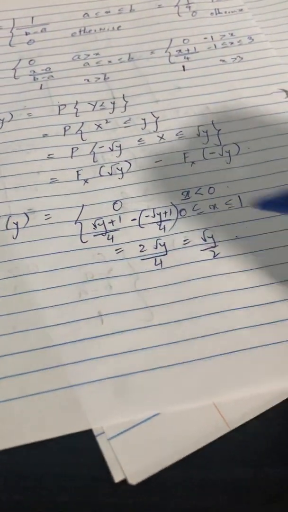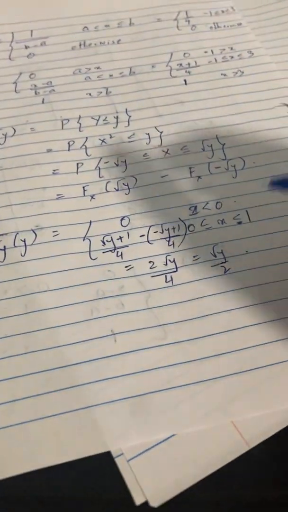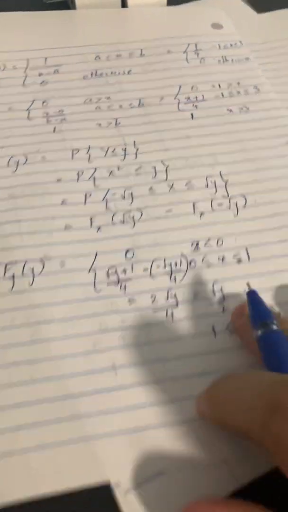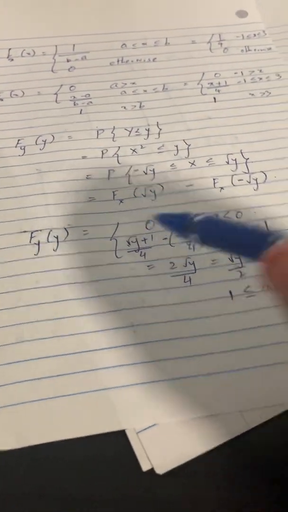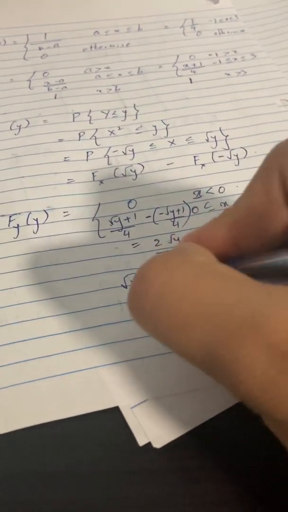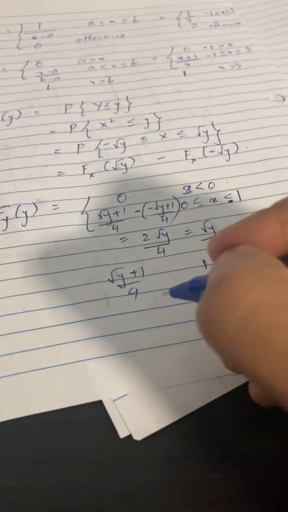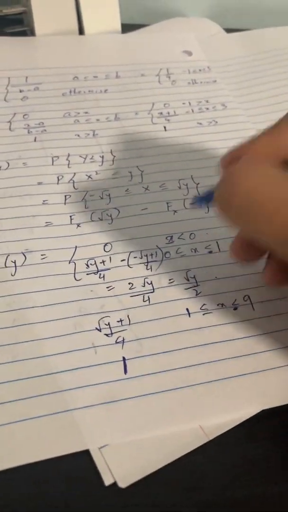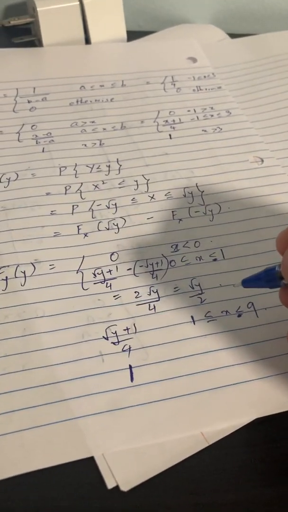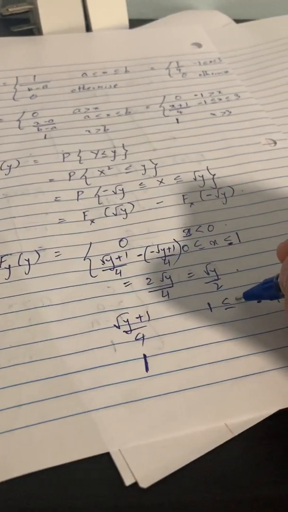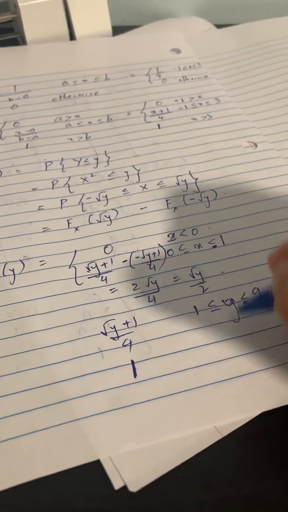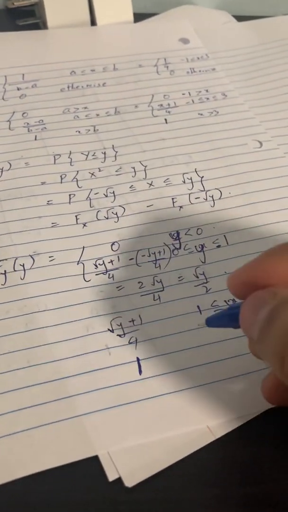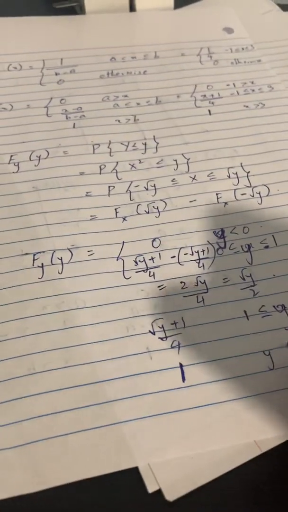Between this interval, this is root y by 2. Between 1 and 9, only the positive value takes precedence, so it's 1 by 4. And for all the other values it is the same thing. I'm sorry, this is y, because we're calculating the distribution function of y. So it is 1 when y is greater than 9.